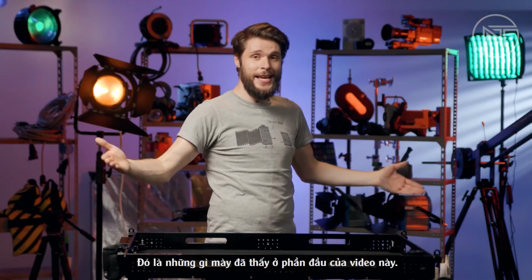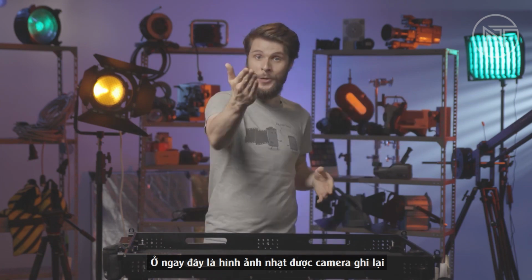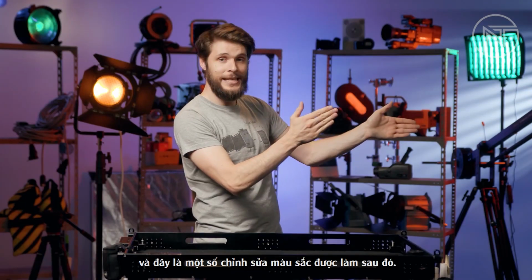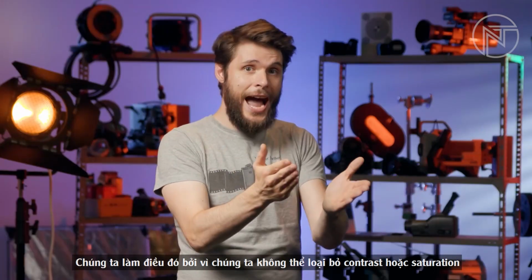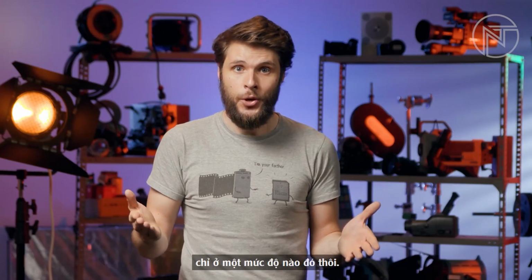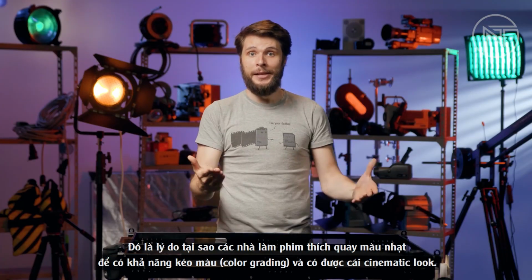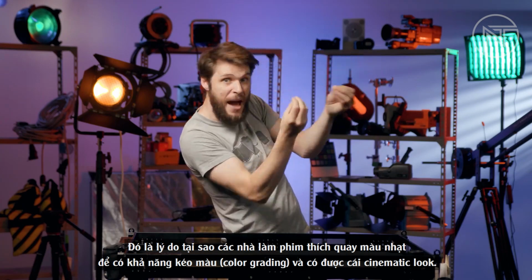That's what you saw in the beginning of this video. You see? This right here is the flat image, which is being recorded by the camera. And this is with some color correction on it. And we do that because we can't remove contrast or saturated colors, only to an extent. That's why filmmakers like to shoot flat, to have that possibility to color grade and get that cinematic look.